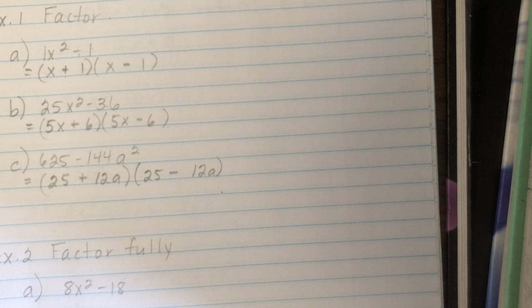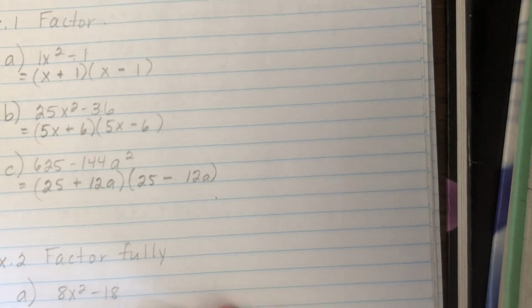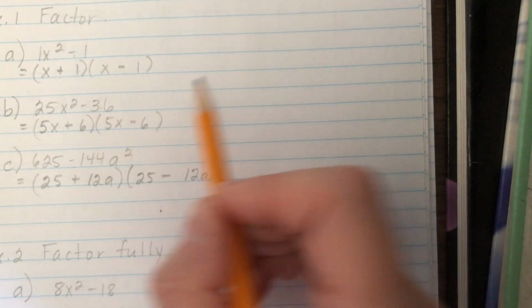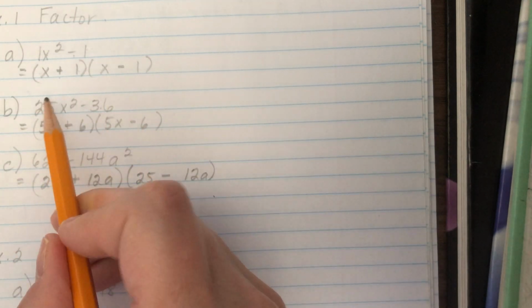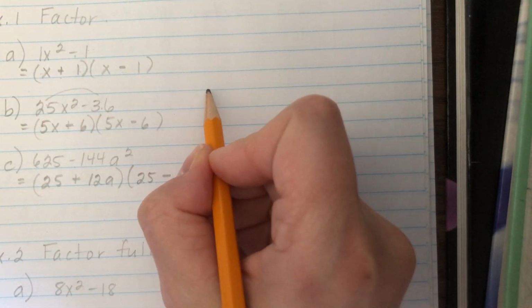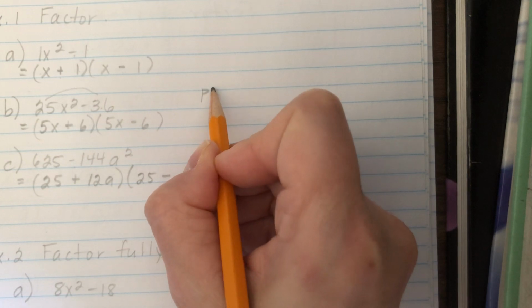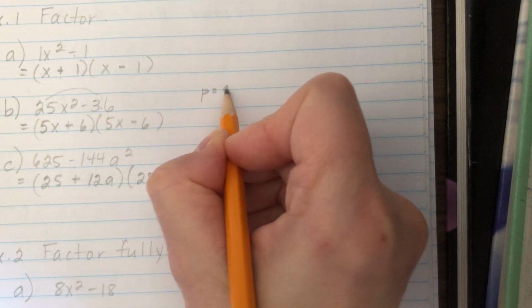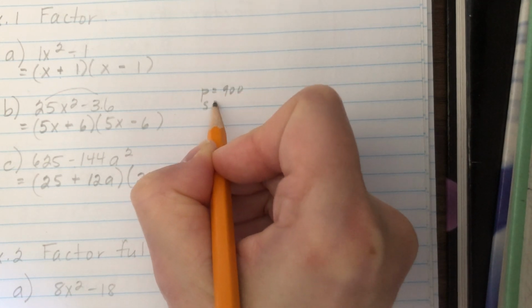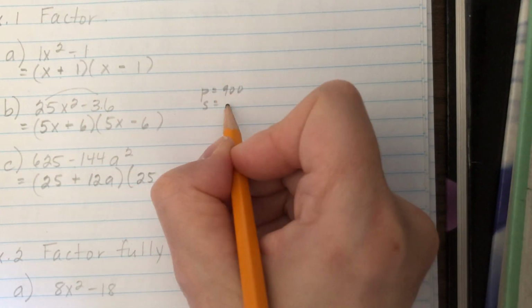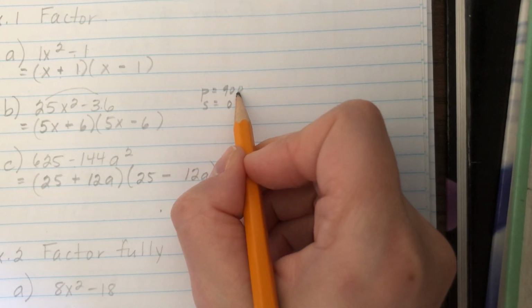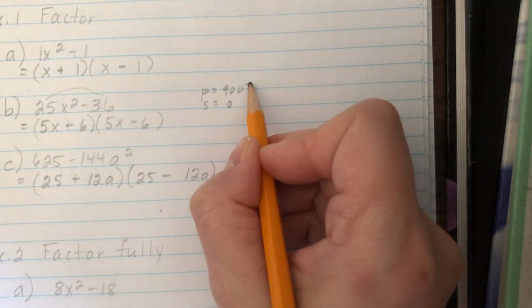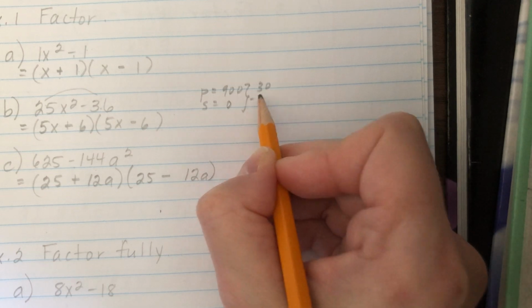Okay, you could still factor it using ratios or decomposition. So for example, if I look at part B and I try, let's say ratios. So if I look here, my product, if I multiply the outside numbers together, would be 25 times 36 is 900. And my sum is actually, because I don't see an x term, 0. So I'm looking for two numbers that multiply to give me 900 and at the same time add up to 0. Those numbers would be 30 and negative 30.